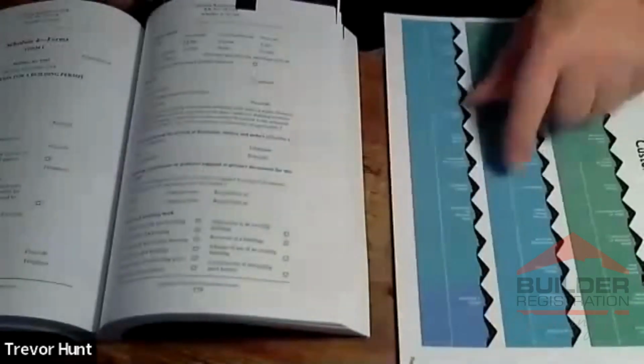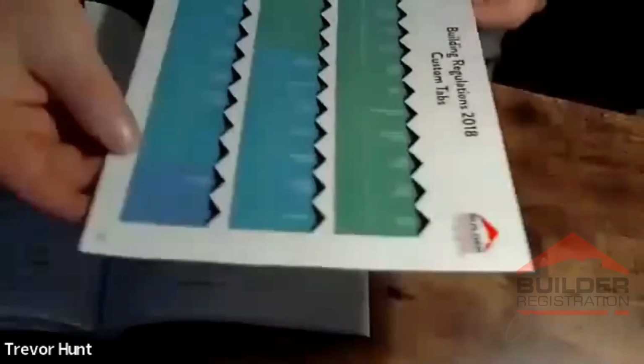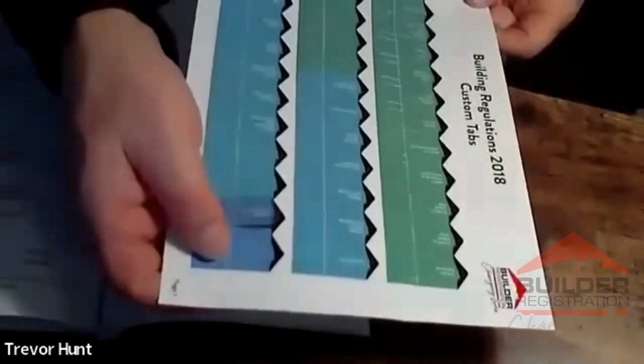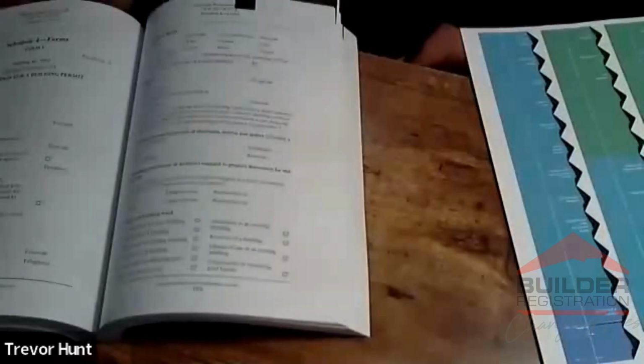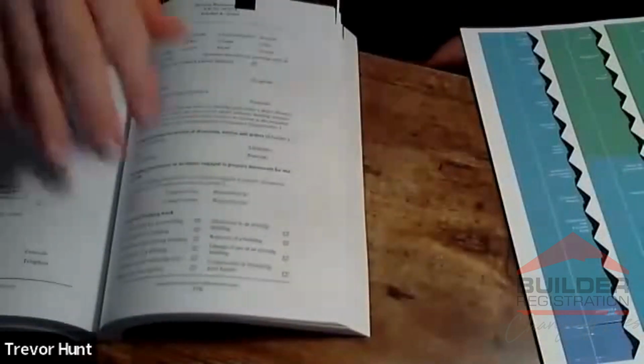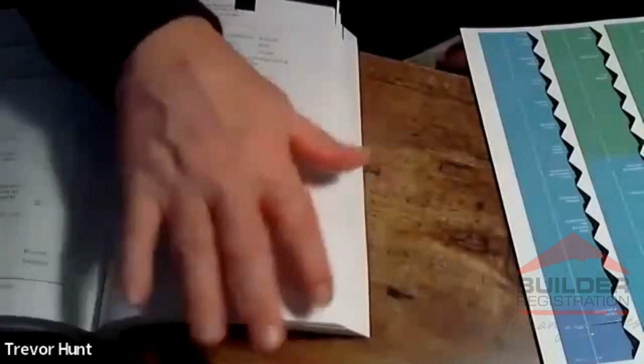But you will notice in the second sheet, we've got a schedule for forms tab, which we're going to put down the bottom corner here. So we're going to match that with where our Form 1 is.